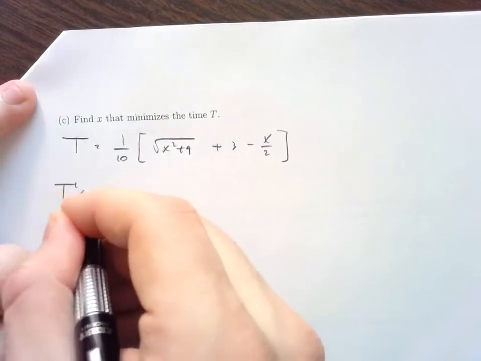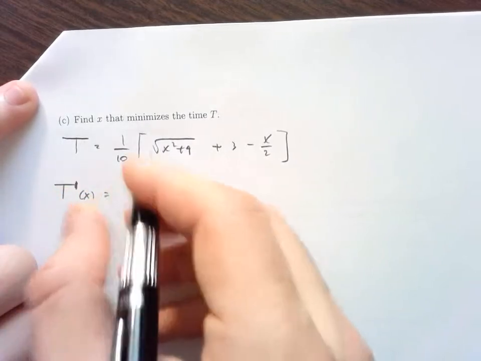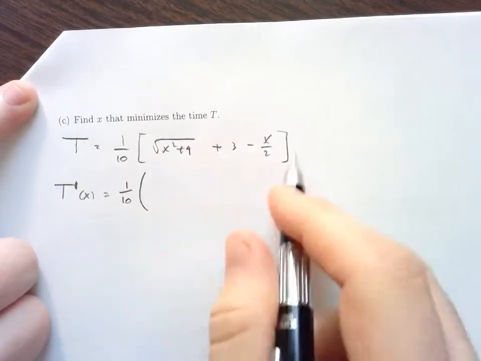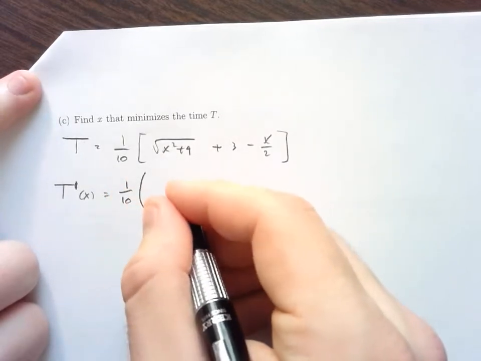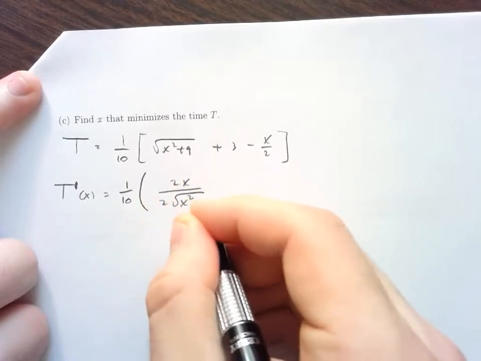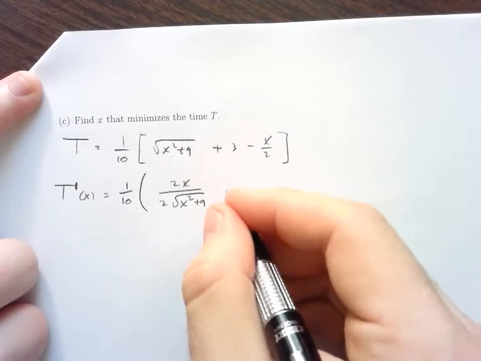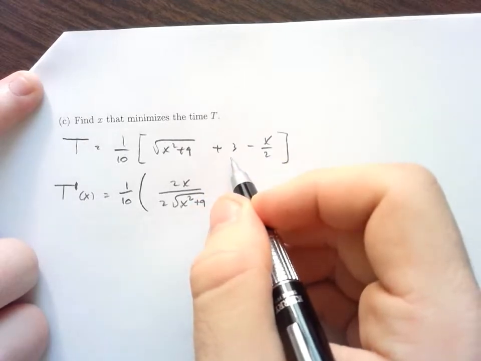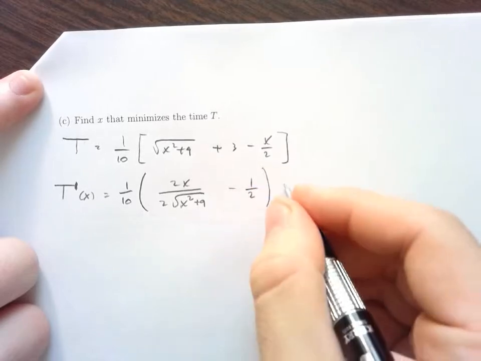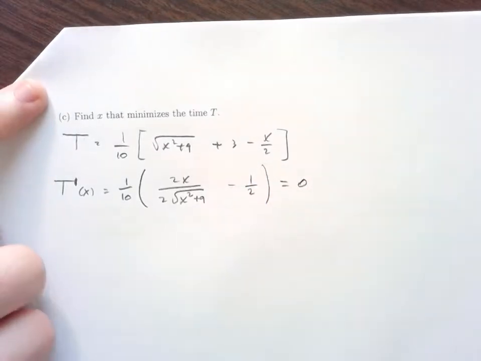So t prime of x now: 1 over 10 stays, and I just work with the inside now. So this is 2x over 2 square root of x squared plus 9. The 3 drops because that's a constant with derivative 0, minus a half. And I have to set this equal to 0.